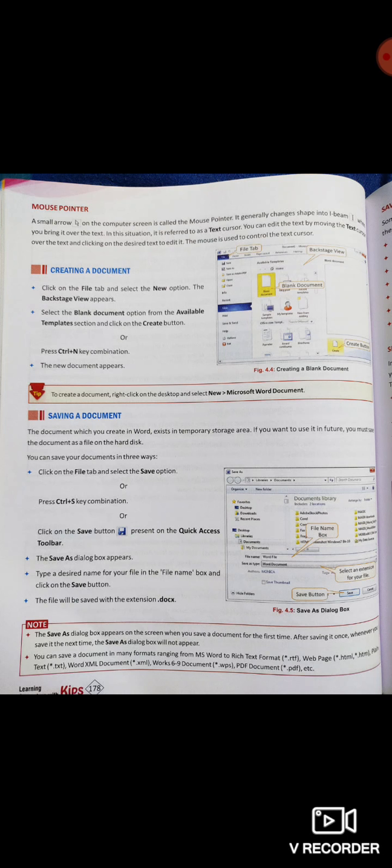If you click on the file tab and select the save option, that will also open the save as dialog box. If you press the Ctrl plus S key combination, that will also open the save as dialog box, and if you click on the save button present on the quick access toolbar, that will also open the save as dialog box. Whenever the save as dialog box appears, you have to type a desired name for your file in the file name text box.